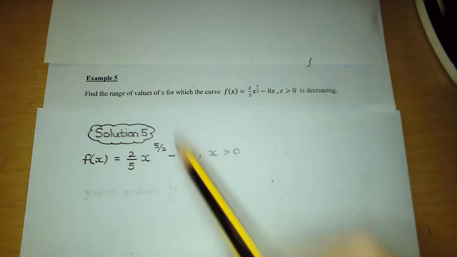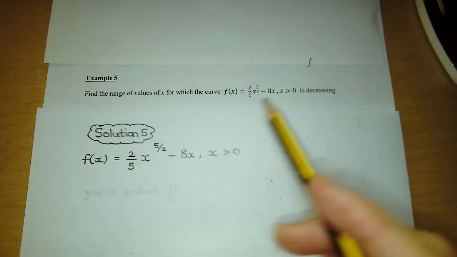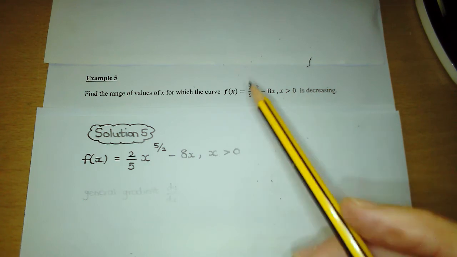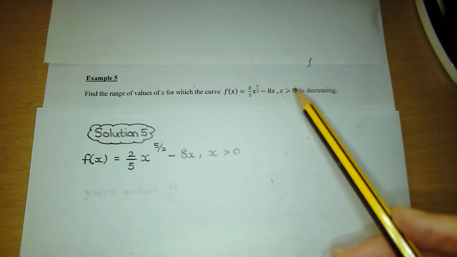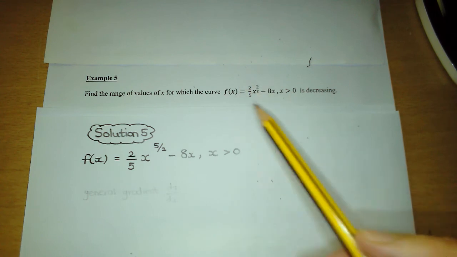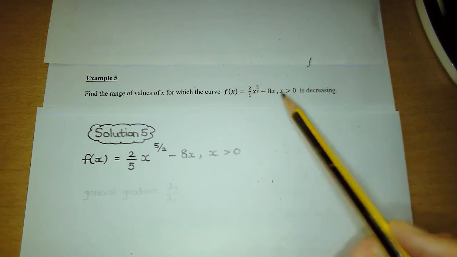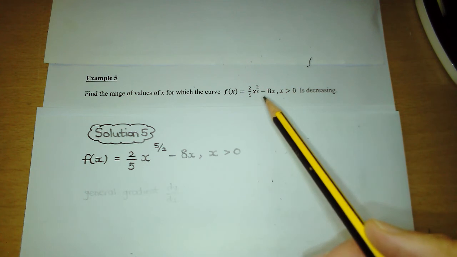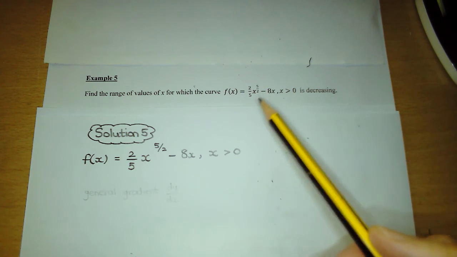Okay, we want to find the range of values of x for which this curve is decreasing. Now, it's giving you the curve for x values bigger than 0. So what we're saying is that this curve only exists for x values bigger than 0. So it doesn't exist for any negative x values or indeed 0 itself. So that's important to note at the beginning.